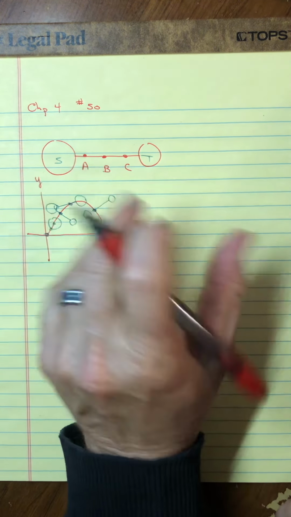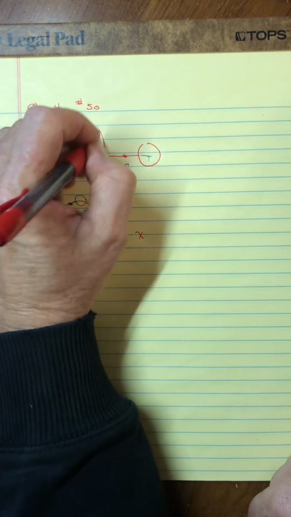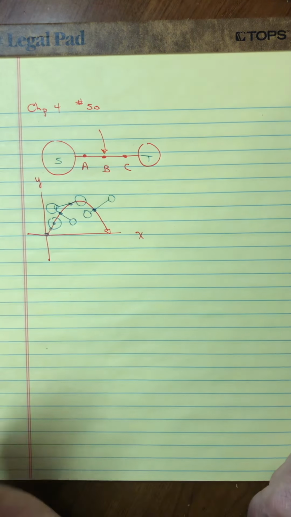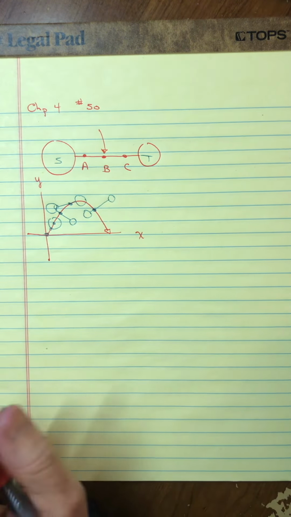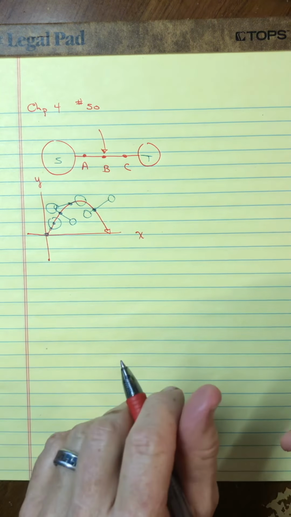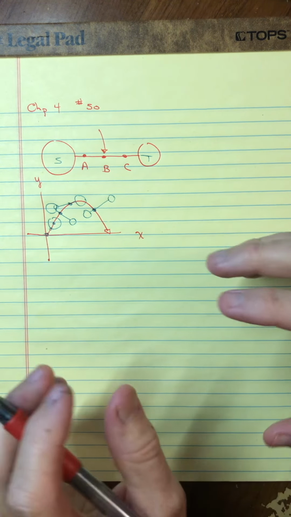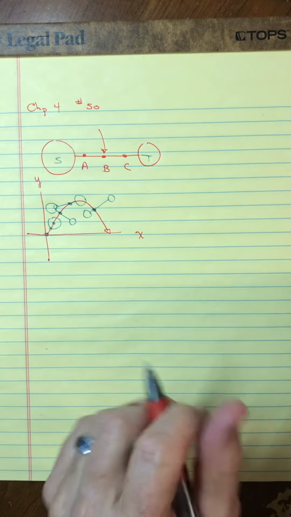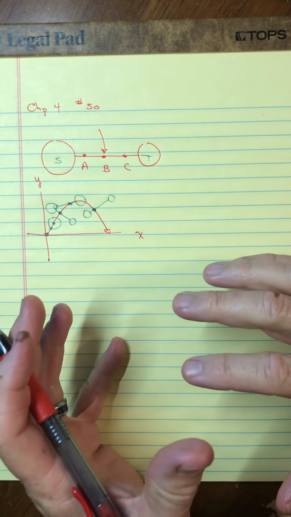Now, if you just think about physical length, you would go, oh, well, the average is the middle between them. It's point B. And that is the average of their positions. That's true. But that is not what we call a weighted average. A weighted average is you give more credit to the heavier object.